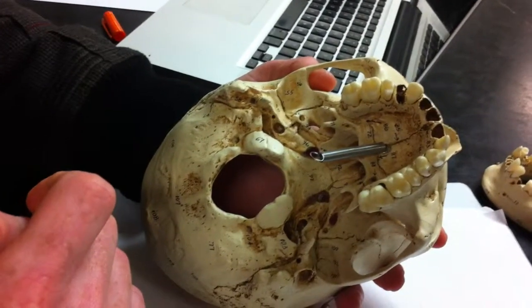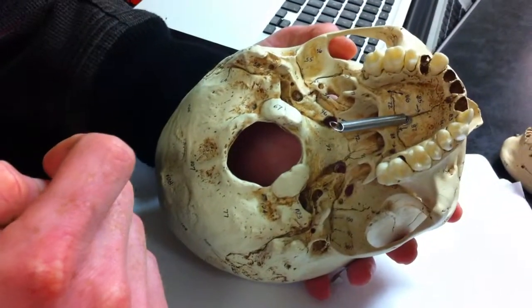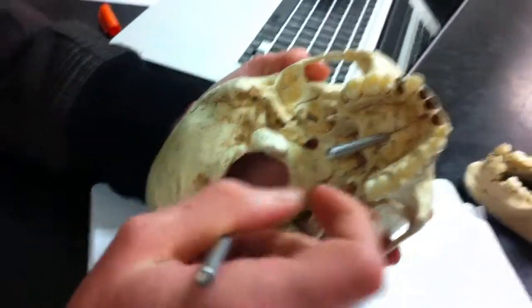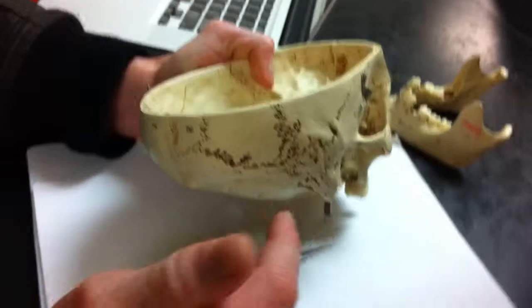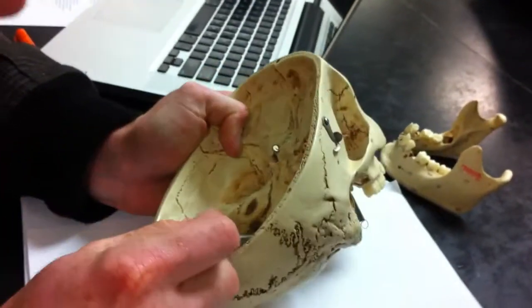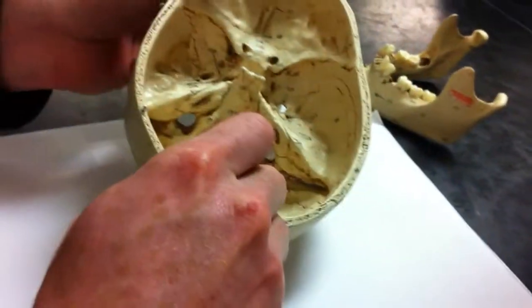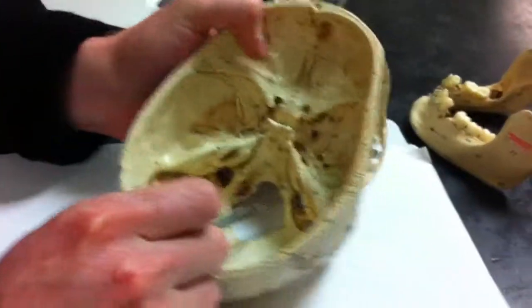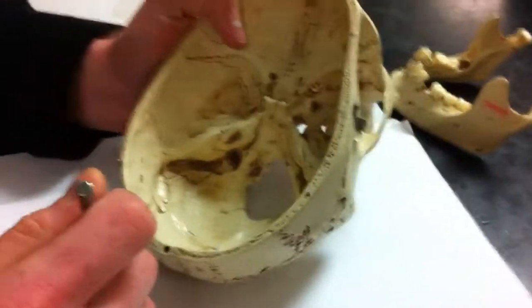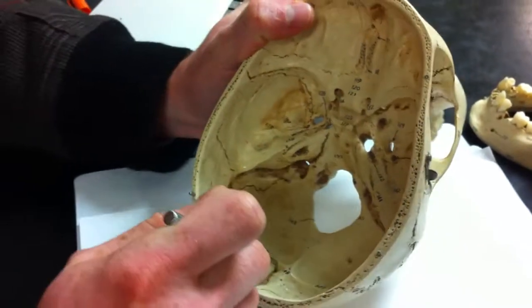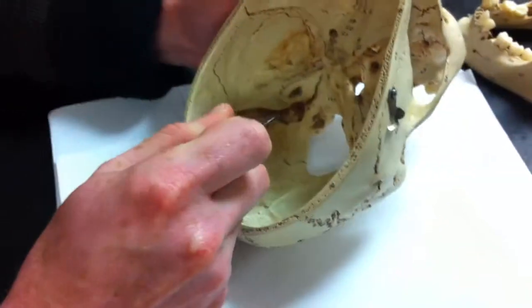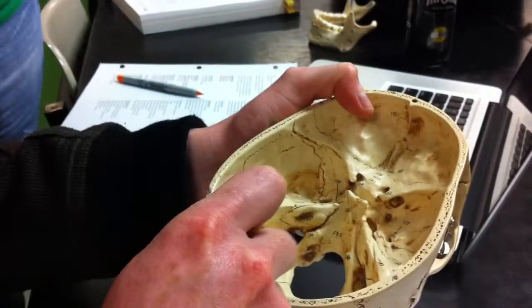Foramen magnum, I have no idea. The hardest one. Here. The hypoglossal canal is also fused, but it would be there and there. Groove for the transverse sinus is going to be here and here. And then this is groove for the sigmoid. You can kind of see the S shape leading out into the jugular foramen.